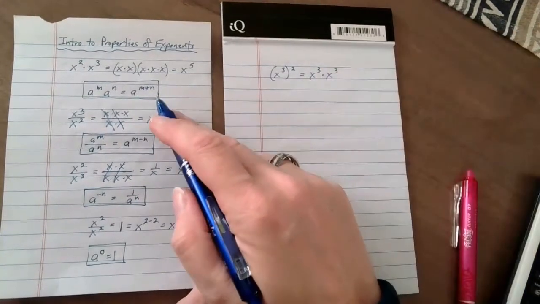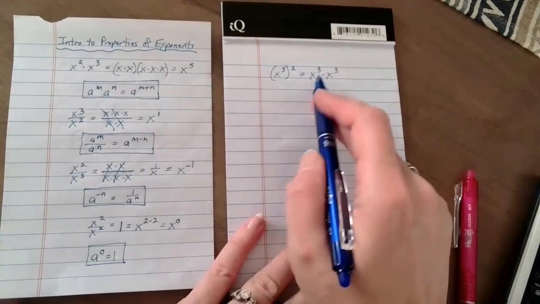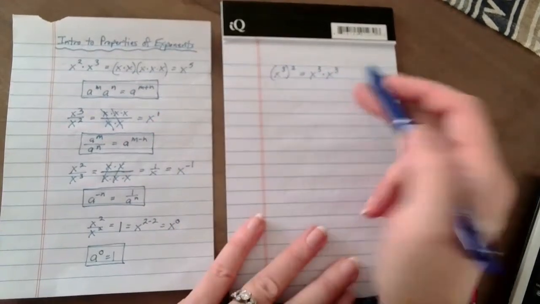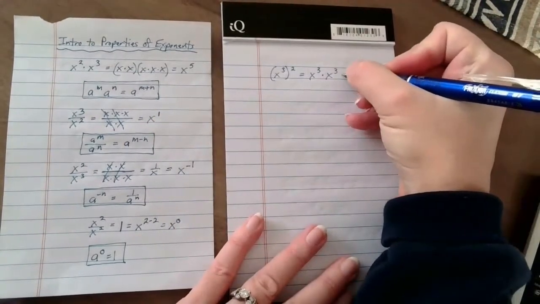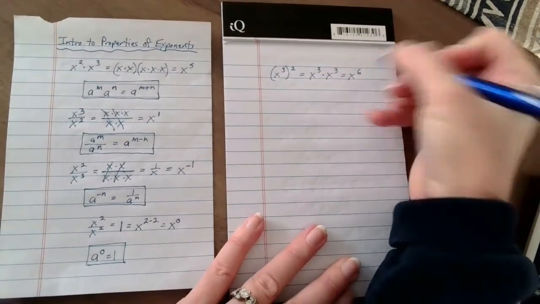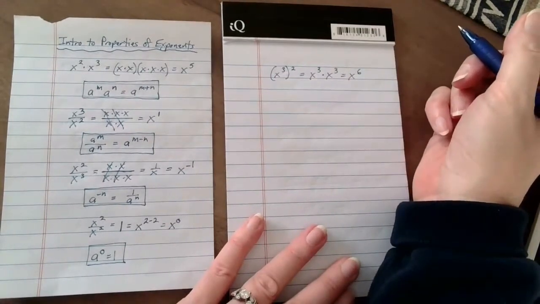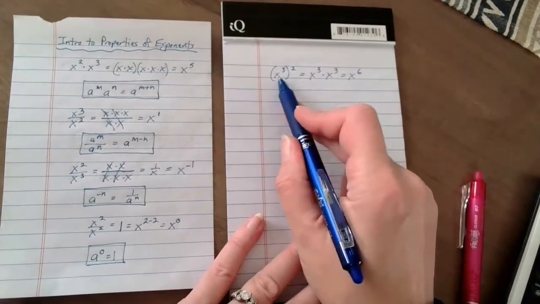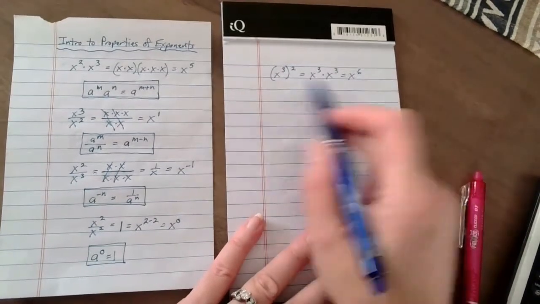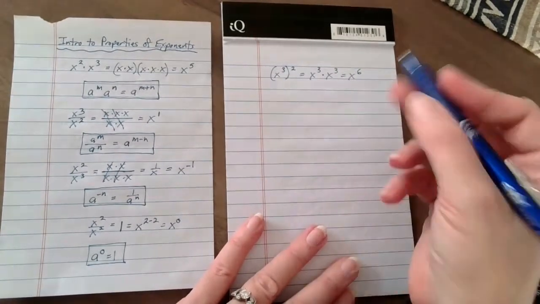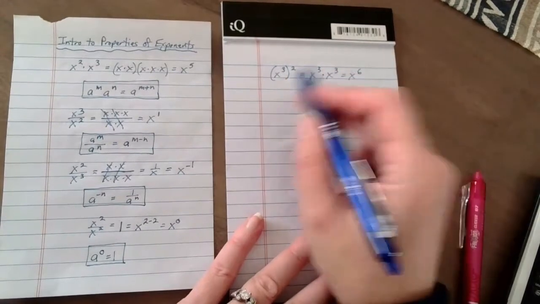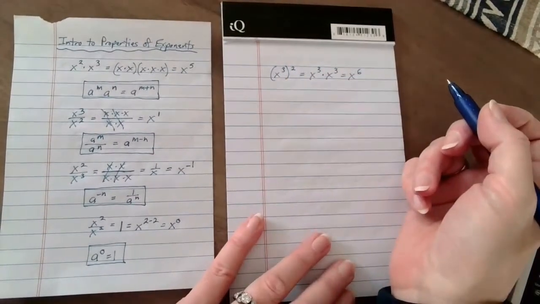Well, if I go back to this property right here, we know that if I'm multiplying with the same base, I can add the exponents. This becomes x to the 6th. So again, what's the shortcut? How do I get from here to here? They both have a base of x, 2, 3, 6, ooh, that's multiplication, isn't it?